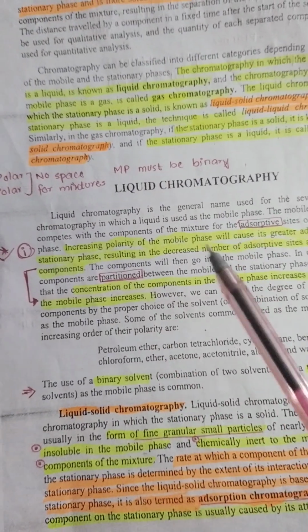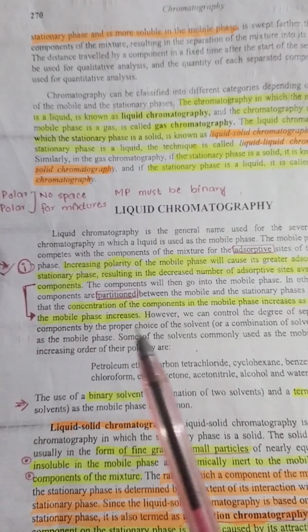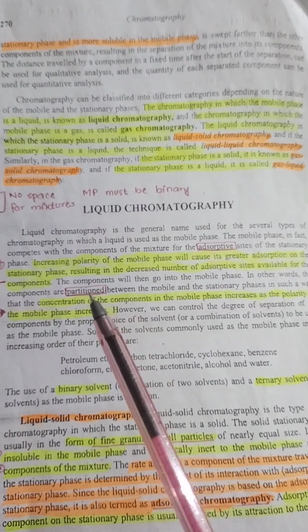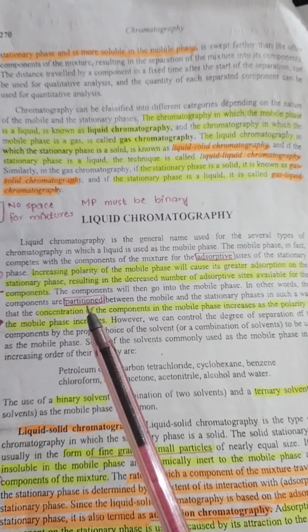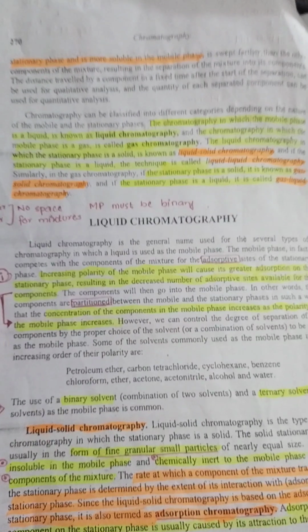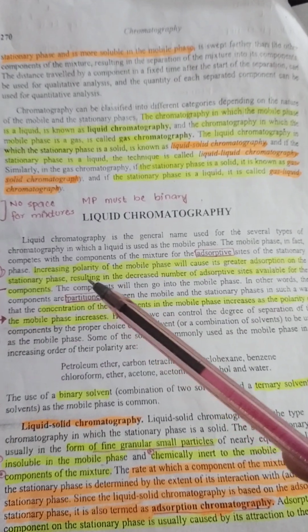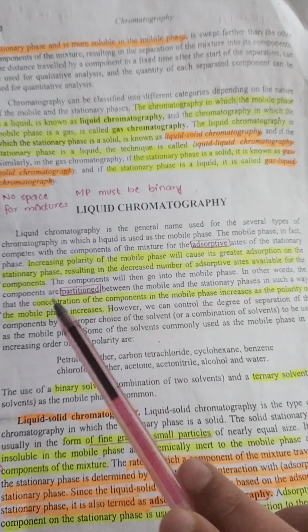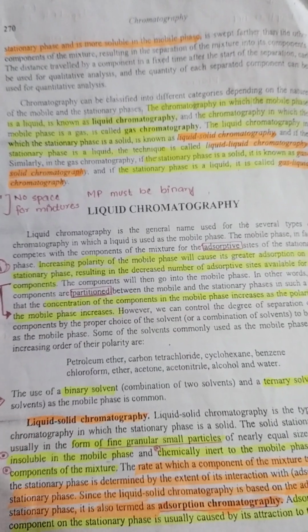Okay, now there is an important point mentioned here: increasing the polarity of the mobile phase will cause a greater adsorption on the stationary phase, resulting in a decrease in the number of adsorptive sites available for the component. If we increase the mobile phase polarity, there is greater adsorption on the stationary phase, because our stationary phase is also polar, resulting in a decreased number of adsorbent sites available for the component. There is no space left for the separation of our component.